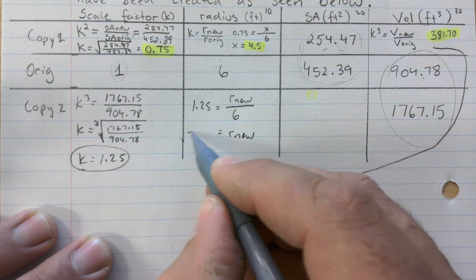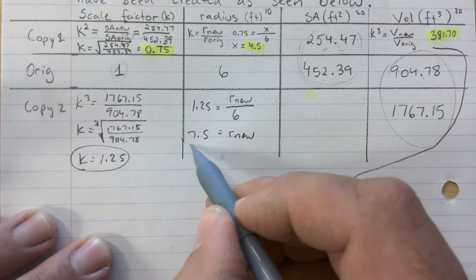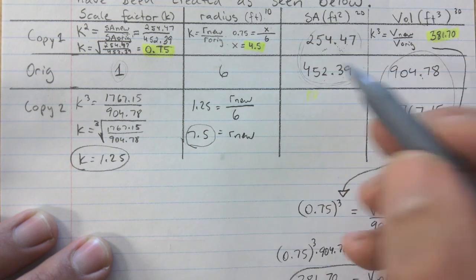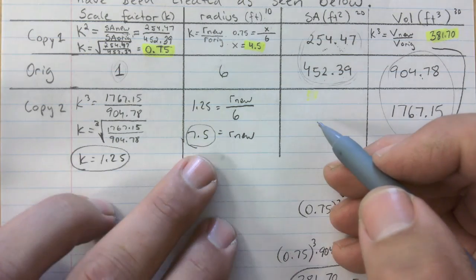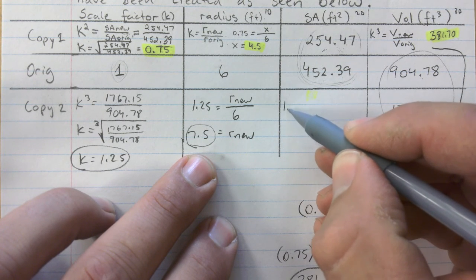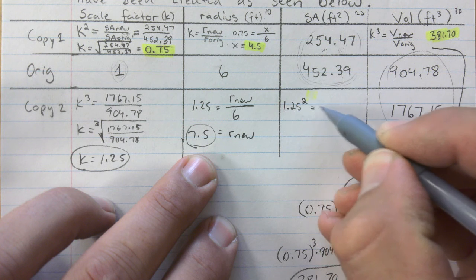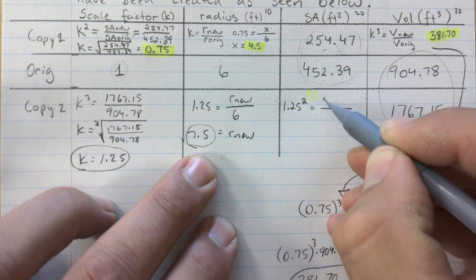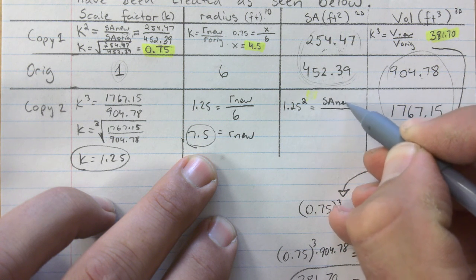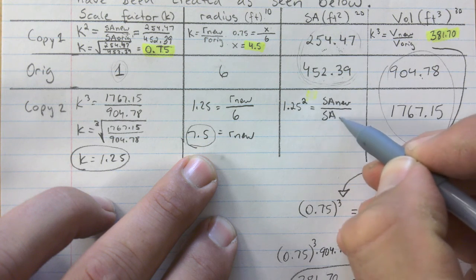Yeah, 7.5. So that's what you're after there. Last but not least, you take k squared and you say that it's surface area of new over surface area of original.